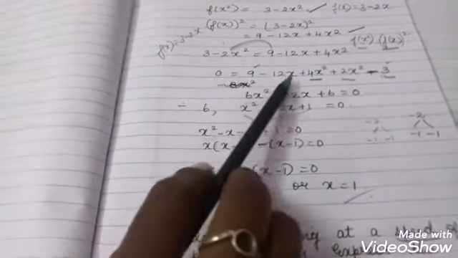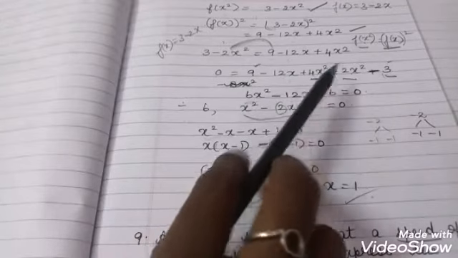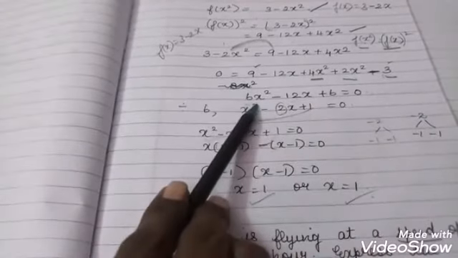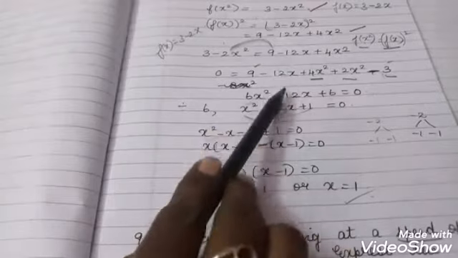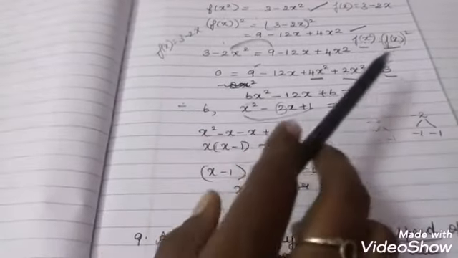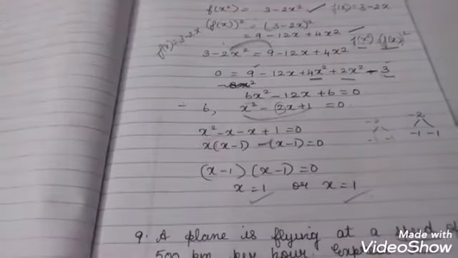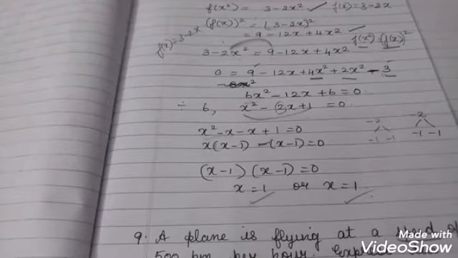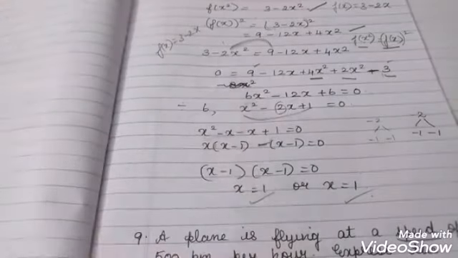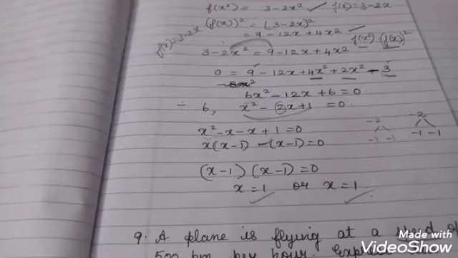Now we'll just group the like terms. 4x squared plus 2x squared will give you what? 6x squared. This becomes minus 12x. 9 and minus 3. What will you get? It's nothing but plus 6, which is equal to 0. So if you see, you've got a quadratic equation in terms of x. So you know how to factorize the equation. I'll have to find out the value of x here.